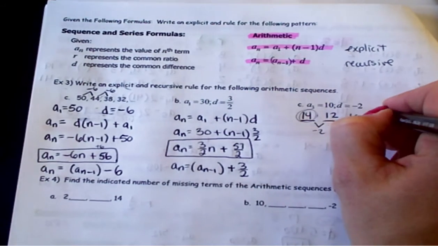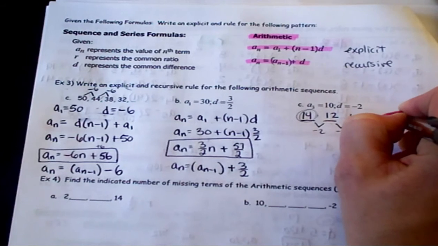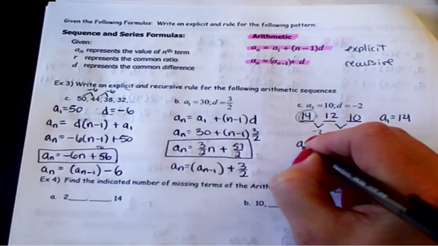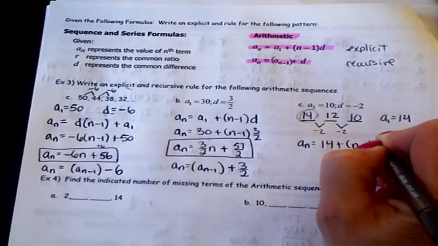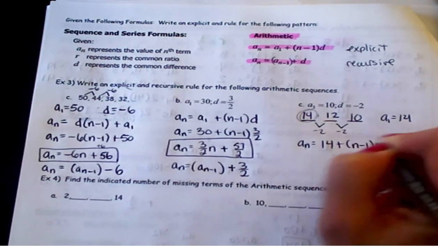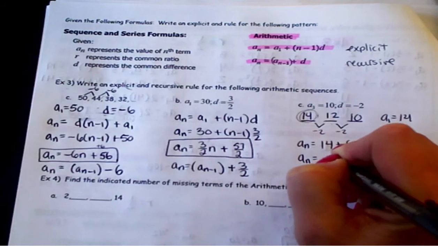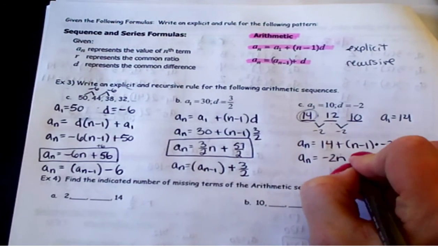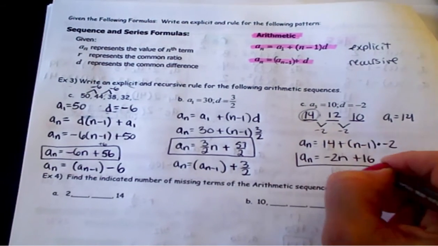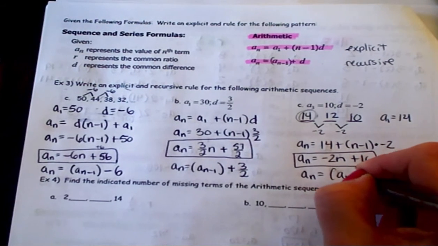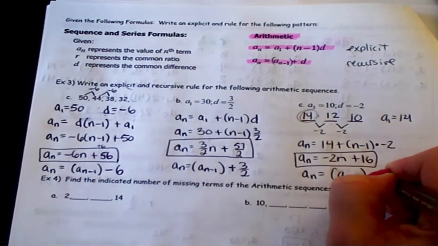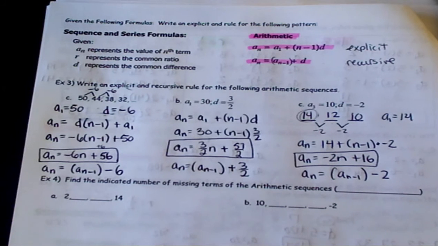Okay. So a sub 1 is 14, and my common difference. So 14 plus n minus 1 times negative 2. The recursive rule. Okay.